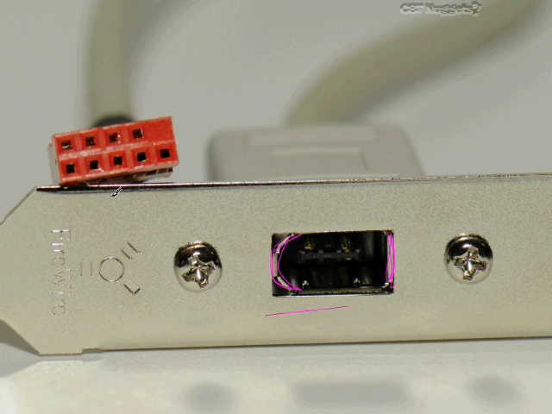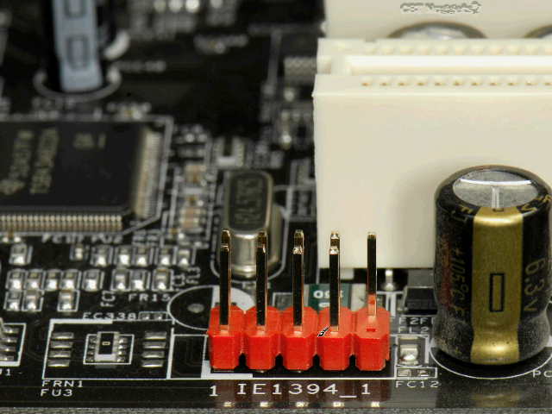And then notice here, this one's going to just go into a blank place on the case, and then this is our header connector right here. Notice that it's got an empty spot right there. That's for keying purposes, so that when you connect it to the motherboard, you can correspond the empty space on the block there with an empty space on this header, and then therefore properly orient that item.